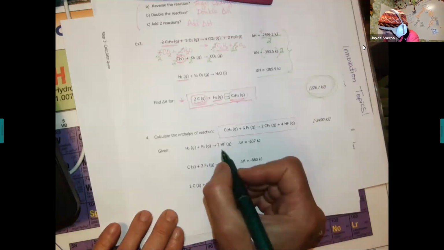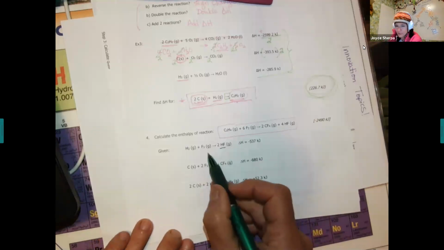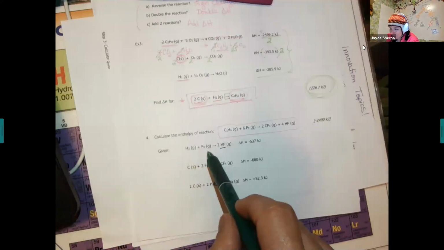So again, find the piece that is unique. So in this equation, it's the HF. So I'm not looking at the fluorine. Why am I not looking at the fluorine, the F2? Because it's not a product? No. Because they can't double it? No. I stumped you all. Because it's not unique to this equation.